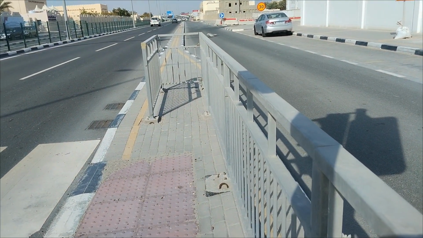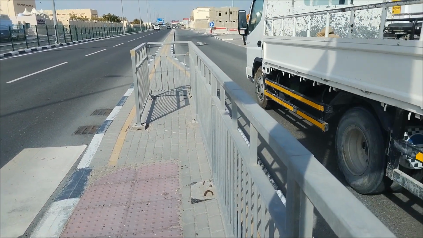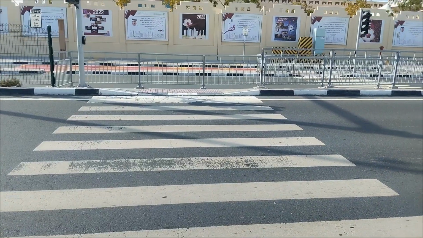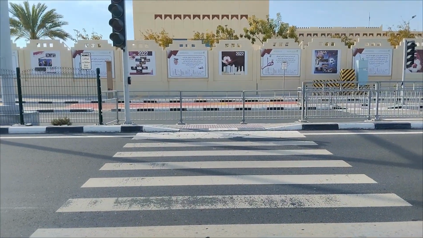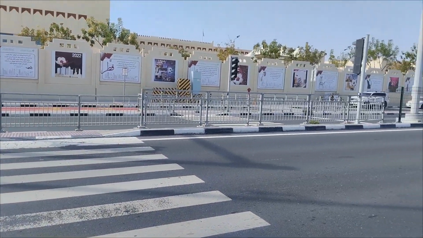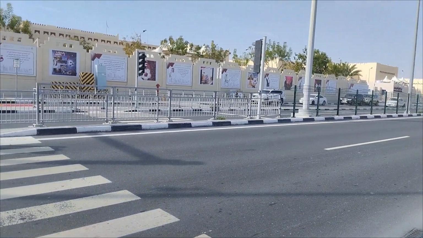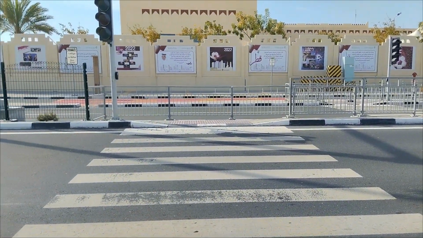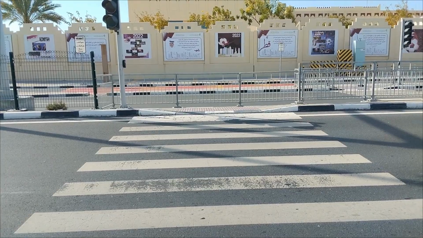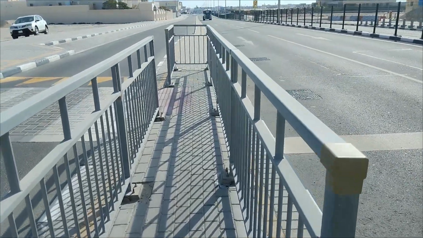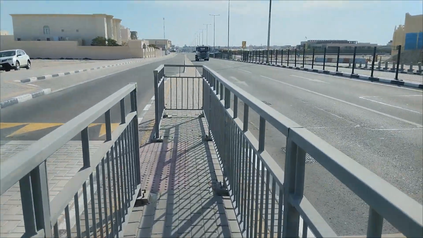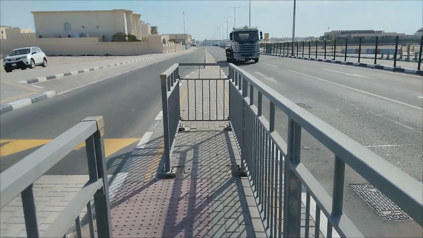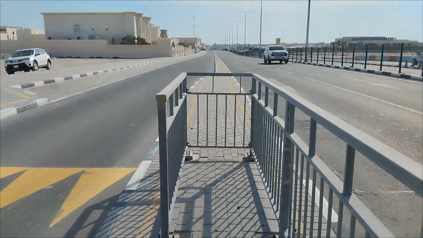Here on the opposite side there is a big school, which facilitates the students and the local people to cross easily from one side of the road to the other side of the road. So this is called pedestrian guardrail. There is another type of the guardrail. I will show you now.